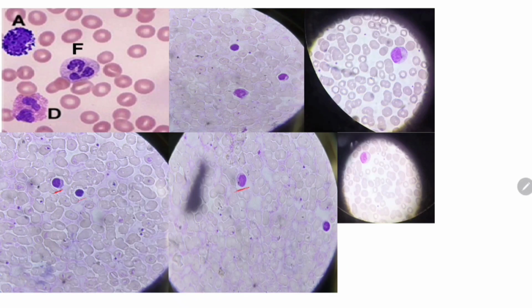Which cell is this again? This is the large lymphocyte, this is the small lymphocyte, and see, the monocyte is here. This is the monocyte. The nucleus is here; you can say 50% is nucleus and the cytoplasm is around 50%.